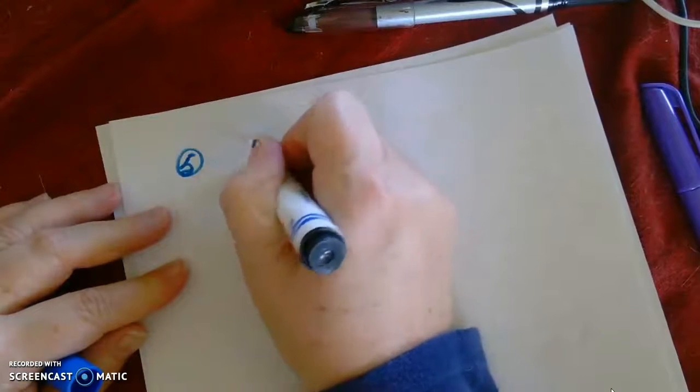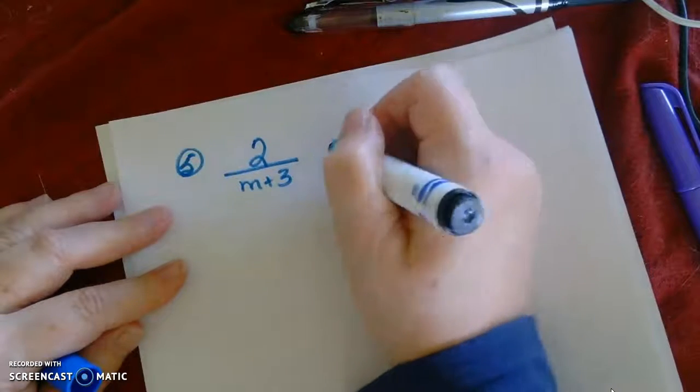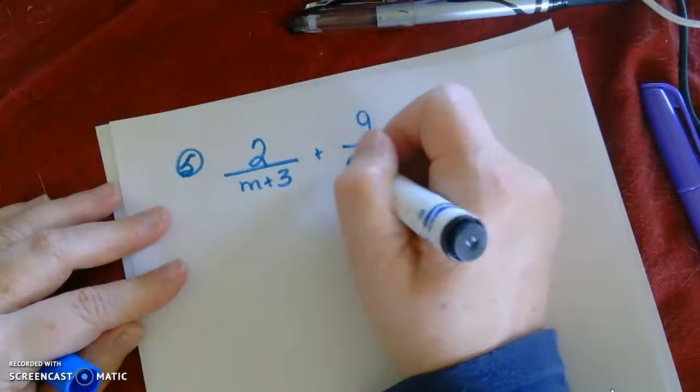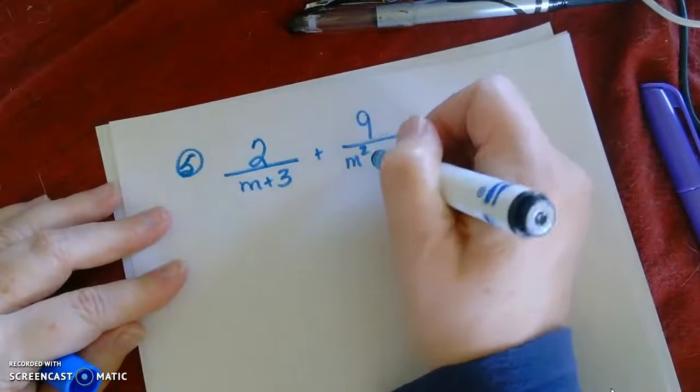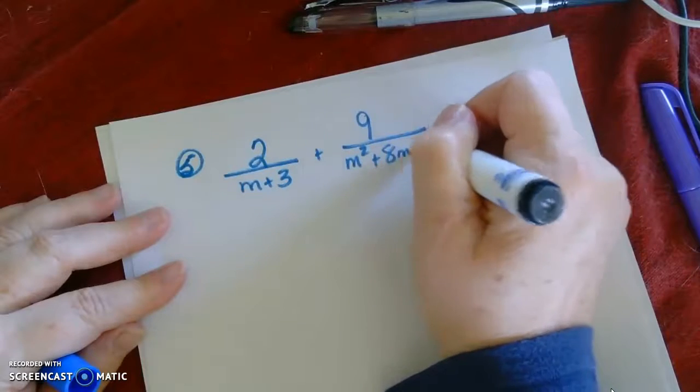Number 5, we have 2 divided by m plus 3. And I'm going to add to that 9 divided by m squared plus 8m plus 15.